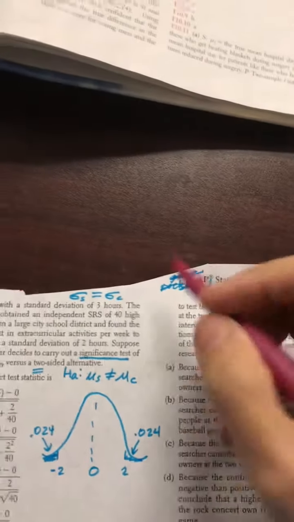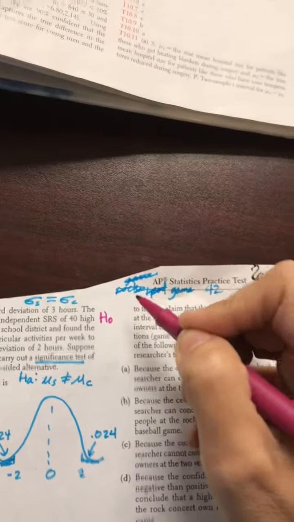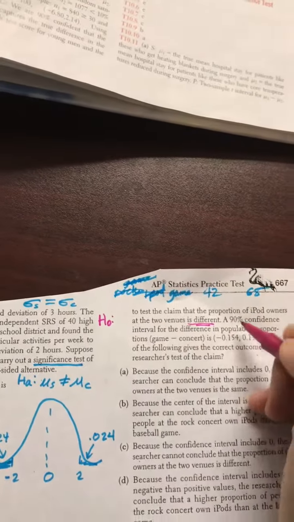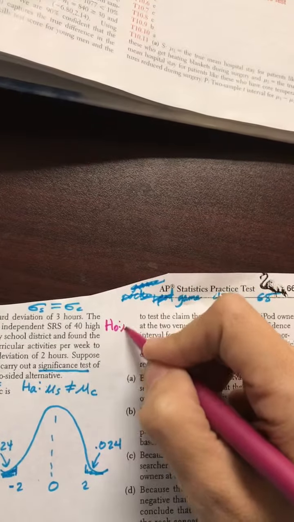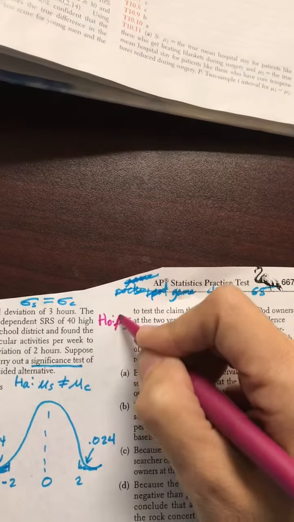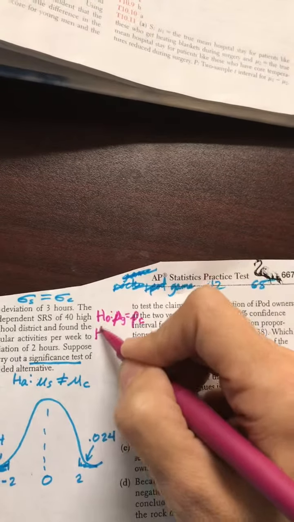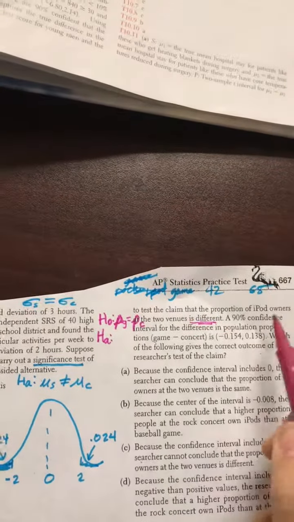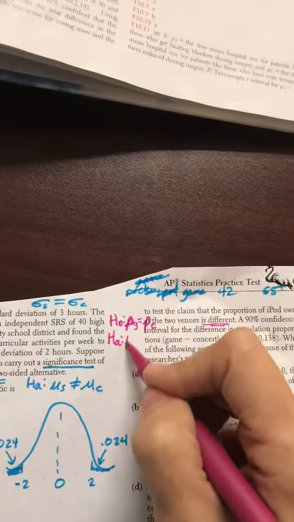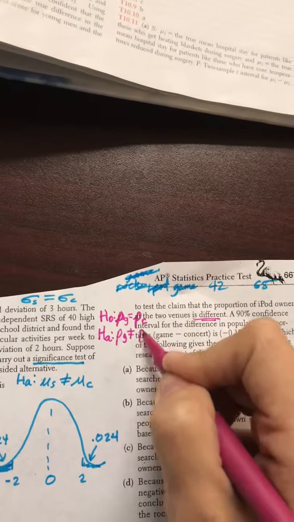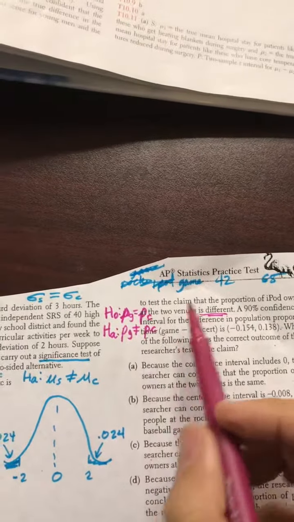So what we'd have to do, even before we test our conditions, is do an H sub 0. Well, the H sub 0 would be, you have to assume that they would be the same. The proportion at the game would have to equal the proportion at the concert. And I don't see anything in the question that would lead me to believe it's something other than that.